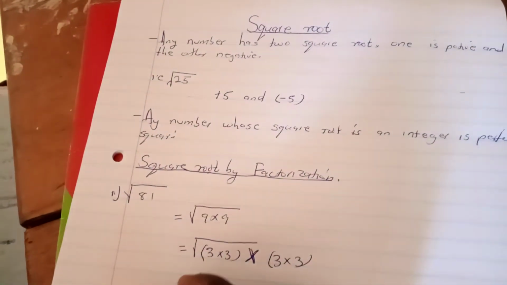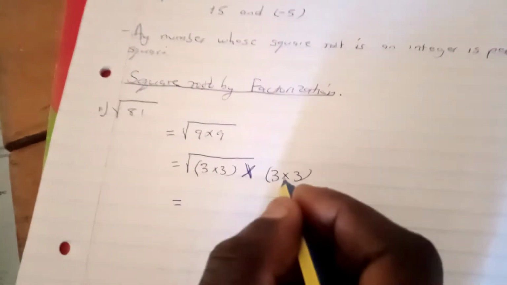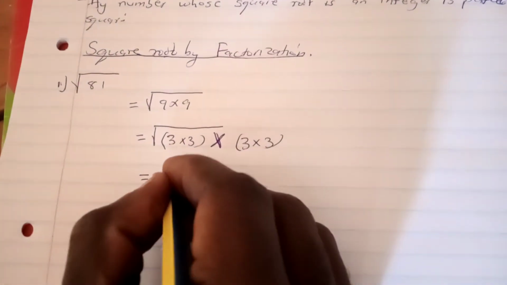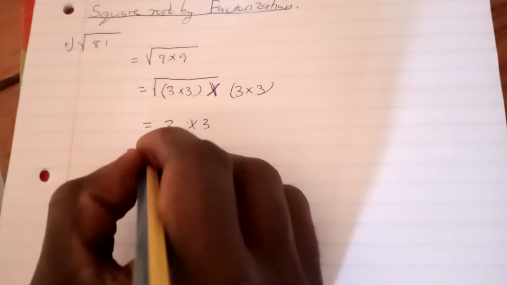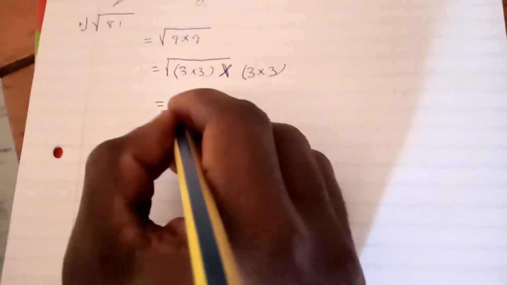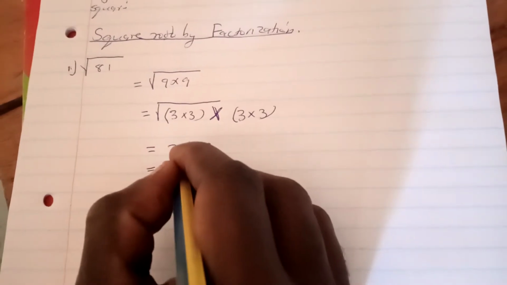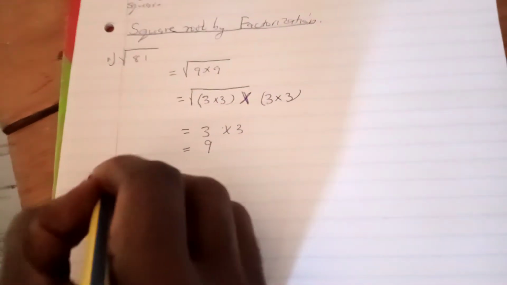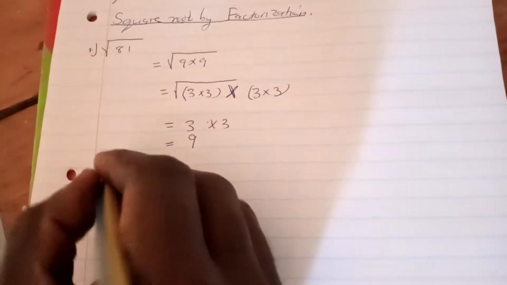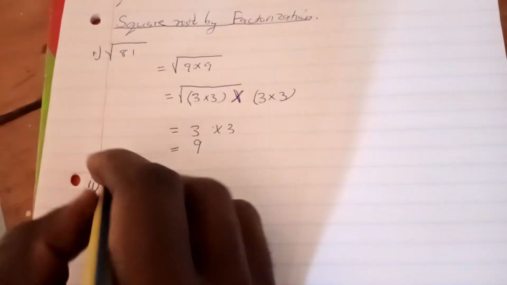Then we pick one in each group, which will be 3 times 3. Our final square root of 81 is now 9, which is 3 times 3.